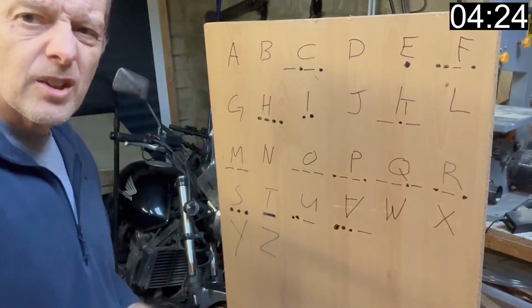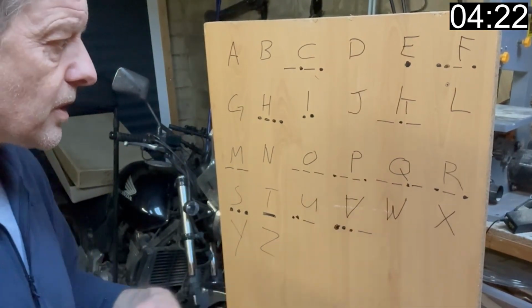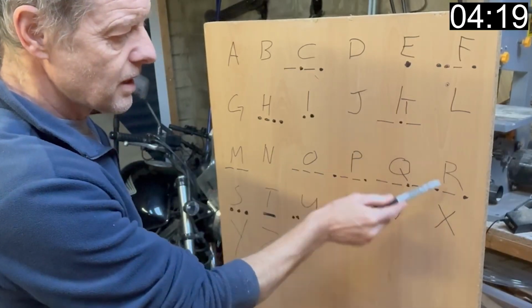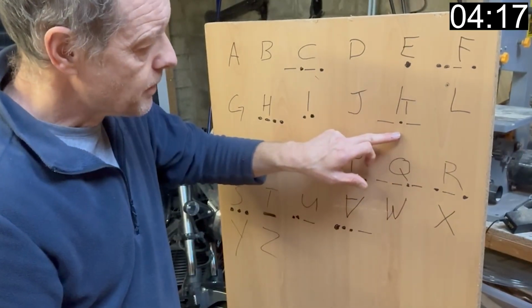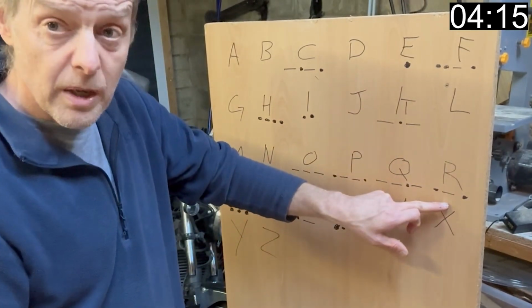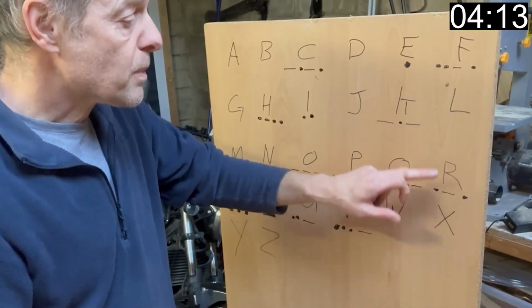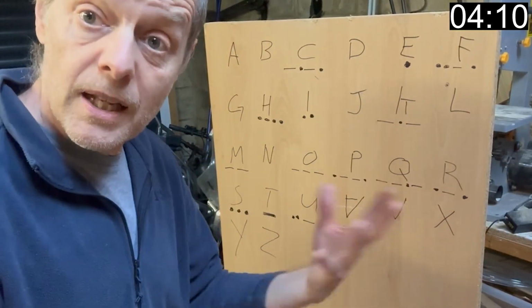Kangaroo. And you start to see some of these are actually opposites of each other. You can see that R and K, they're opposites. You've got a dot in the middle, a dash either side. R is the other way around. So if you can remember some of the pairs, you're going to get some of the letters for free as well.